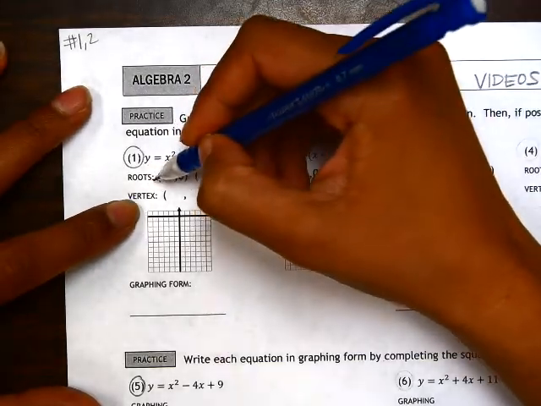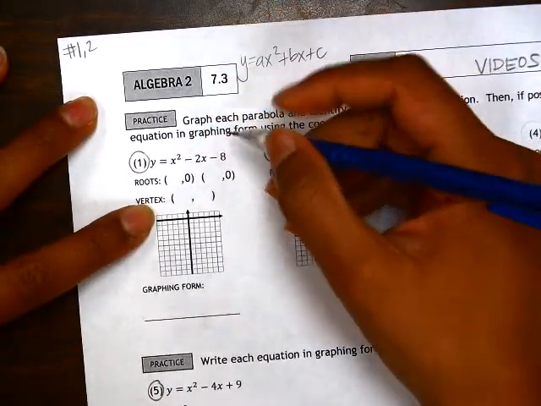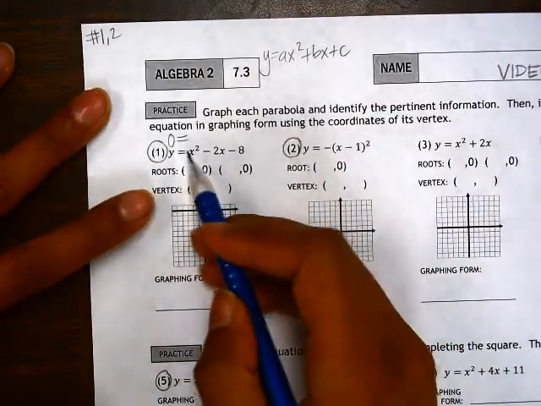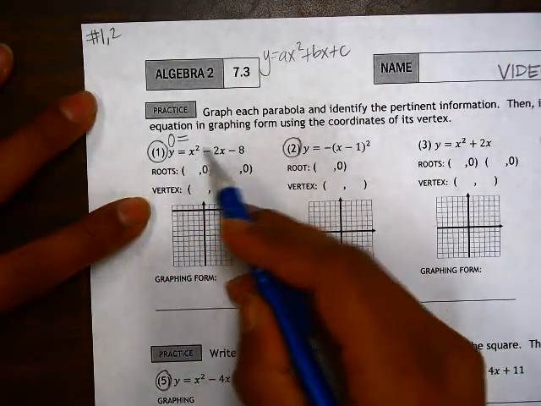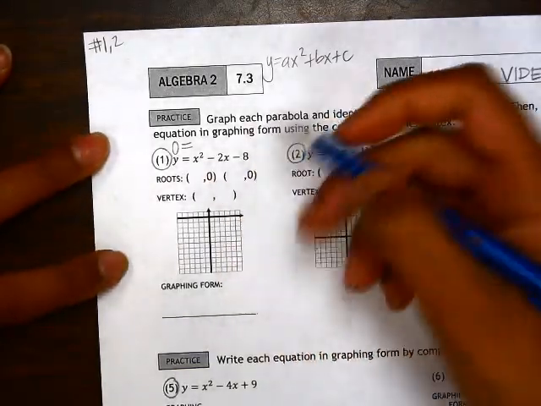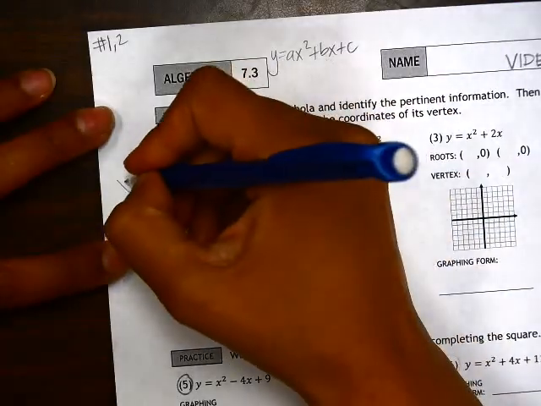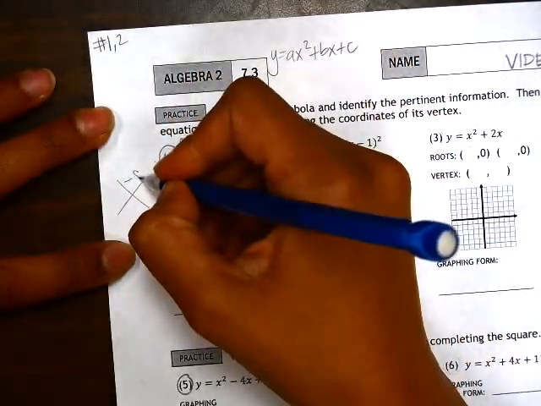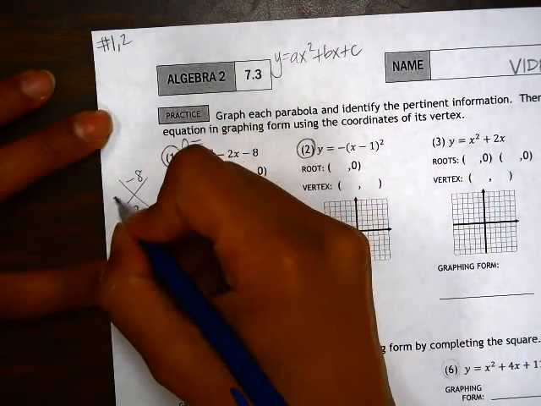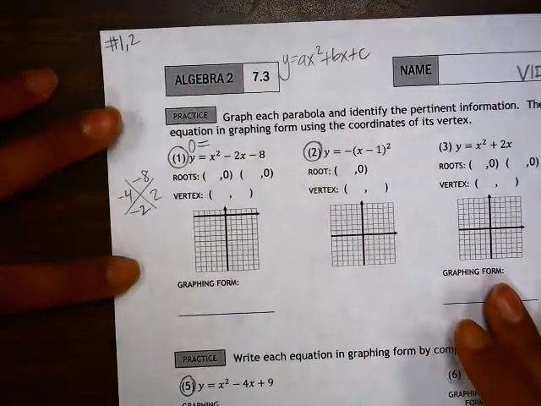The roots are the x-intercepts. We know that the parabola crosses the x-axis when y is equal to 0. If y is equal to 0 and we need to find what x is equal to, we're going to need to factor this. So if we're factoring x squared minus 2x minus 8, my diamond here will have a negative 8 on top and a negative 2 on bottom. Negative 4 times 2 gives me negative 8. Negative 4 plus 2 gives me negative 2.